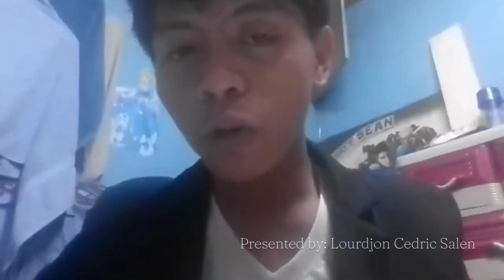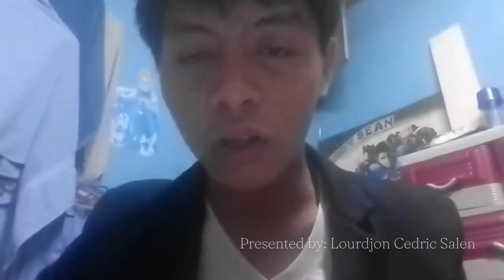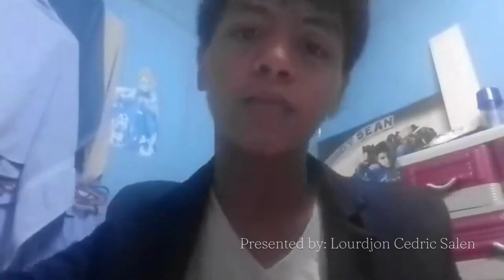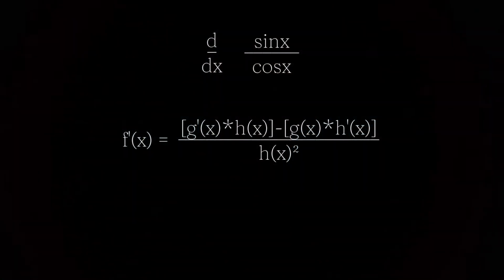For the quotient rule, we will be having sin x over cosine x. Since we are using the quotient rule, we will be using the formula f prime of x equals g prime of x times h of x minus g of x times h prime of x all over h of x squared.